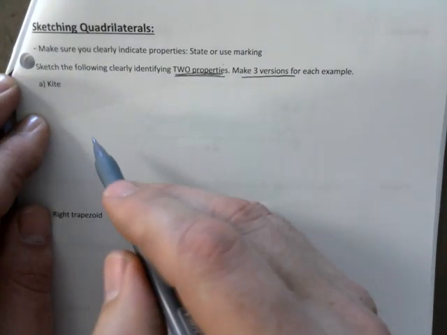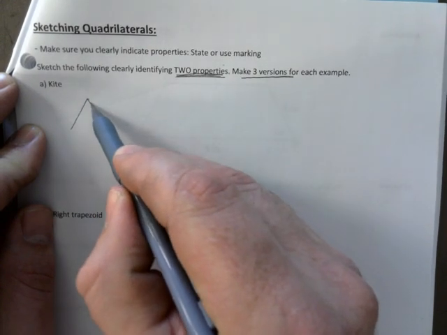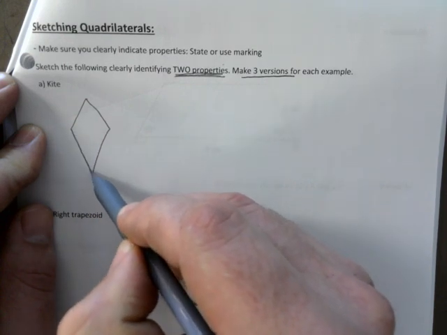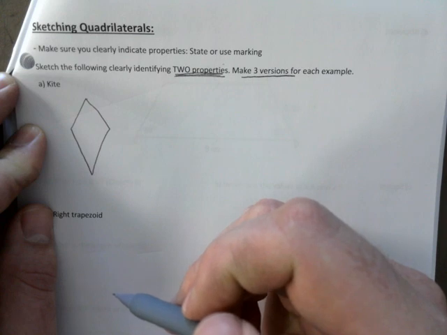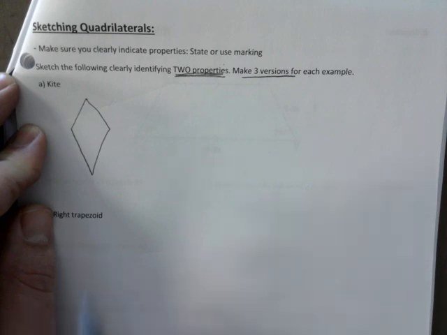So let's do the kite first. A kite looks like this. It's not a diamond, okay? I ask students, hey, classify this shape. Diamond. It's not a diamond, okay? We don't have that shape in this course, okay?